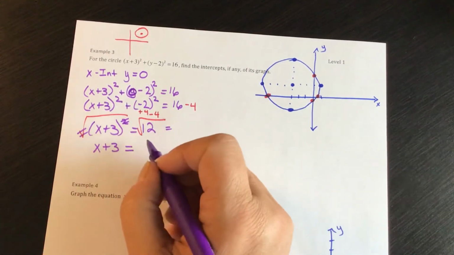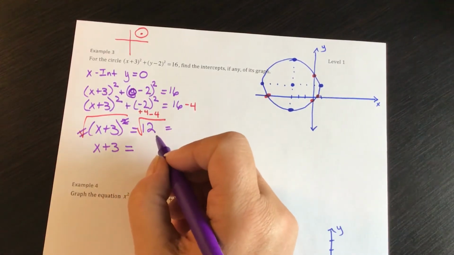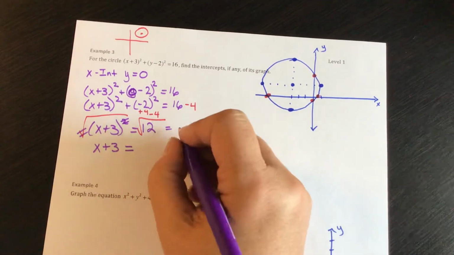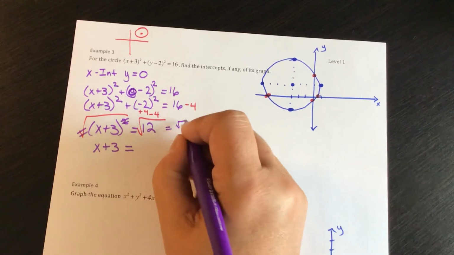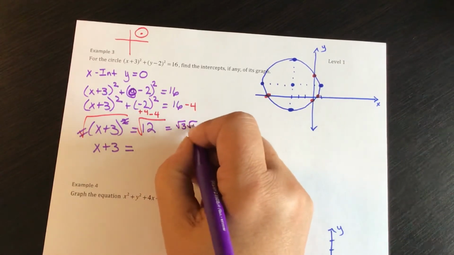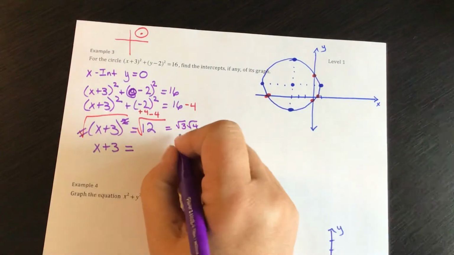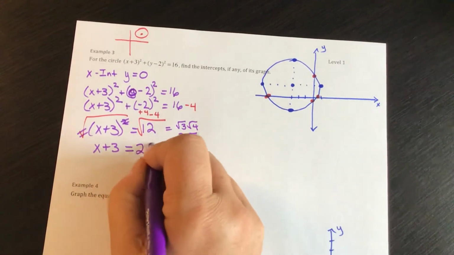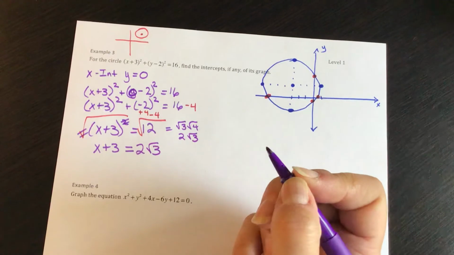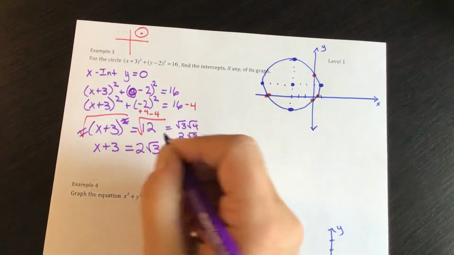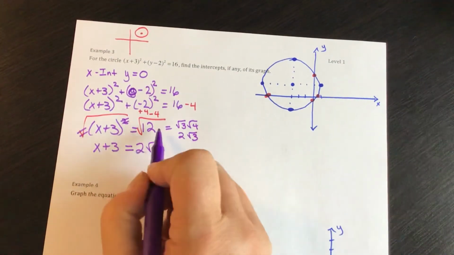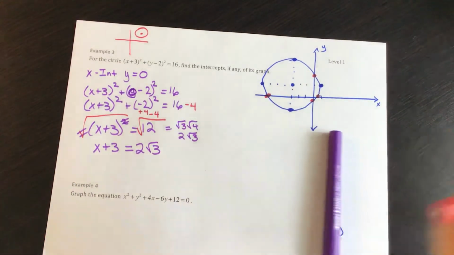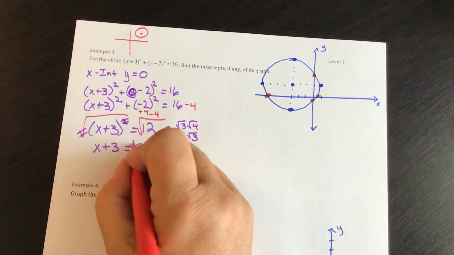It's not going to come out to be an integer value because 12 is not a perfect square. So I'm going to simplify this. This is the square root of 3 times the square root of 4, or 2 times the square root of 3. And remember, when I'm solving an equation, this could be a positive or negative value here.